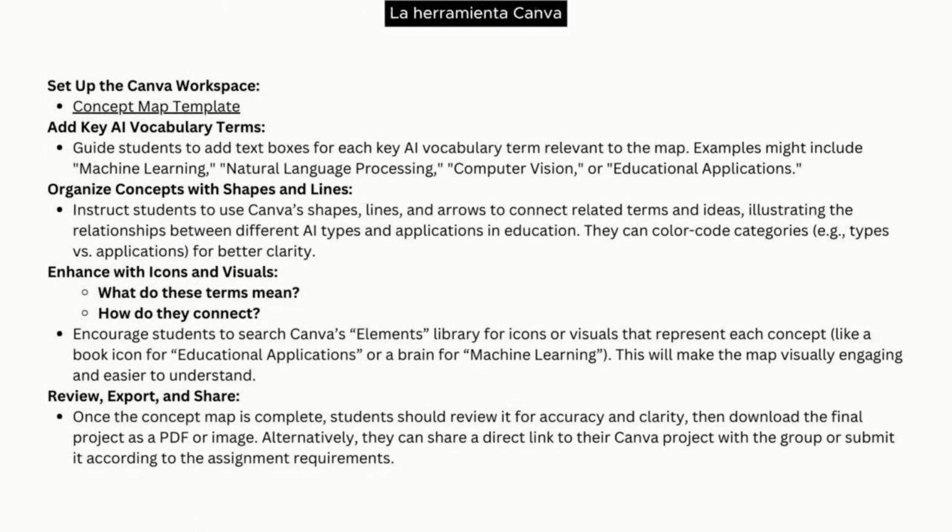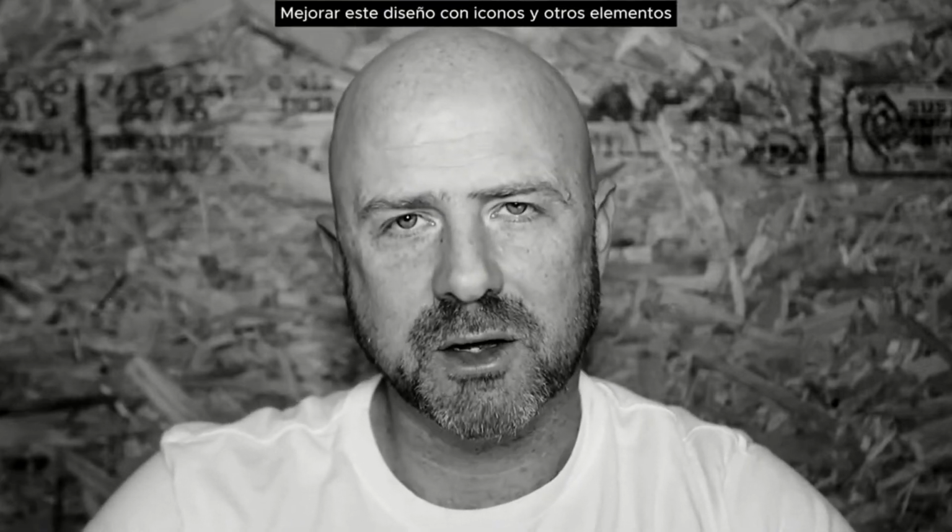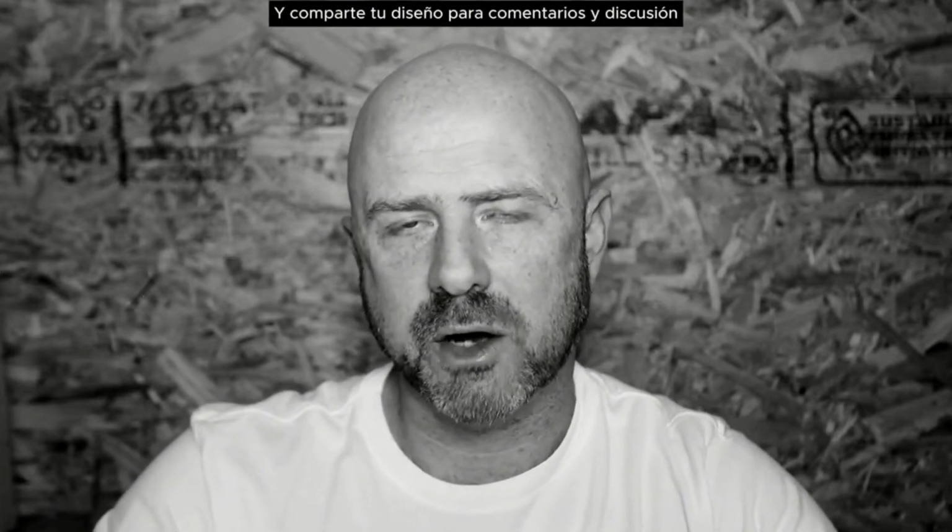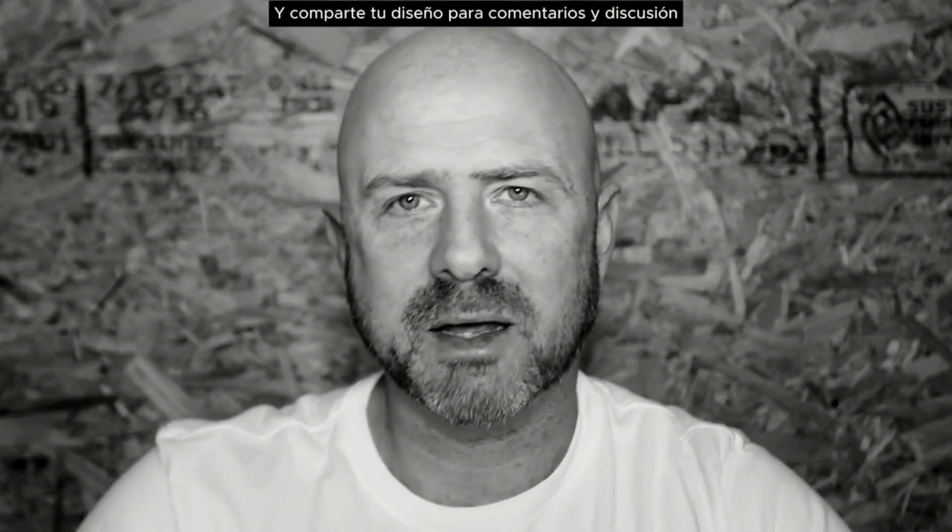To complete this assignment, you're going to use the vocabulary, the Canva tool, and any additional AI resources you have access to. You're going to learn how to create the Canva workspace, add your vocabulary to that space, organize the concepts to explain their meaning and purpose, enhance this design with icons and other elements. Then you're going to review, export, and share your design for feedback and discussion.